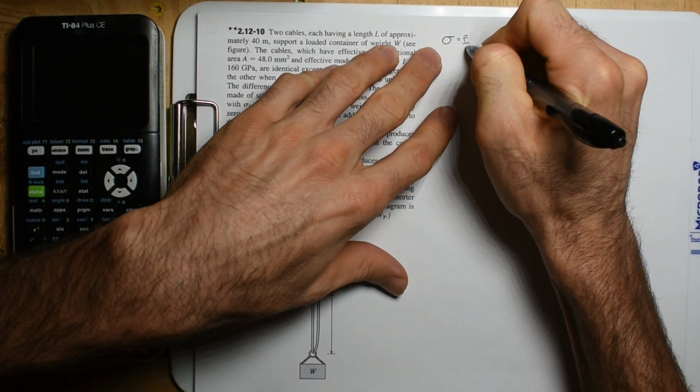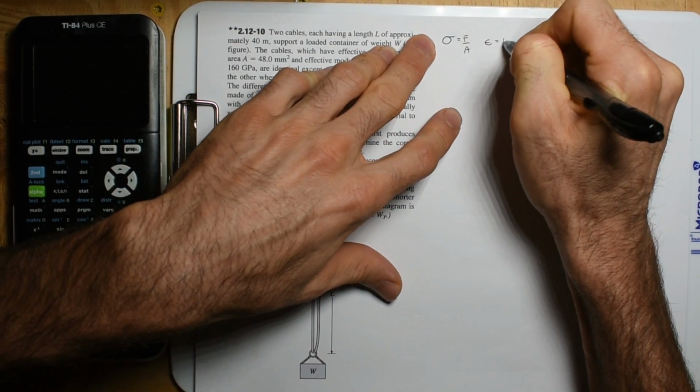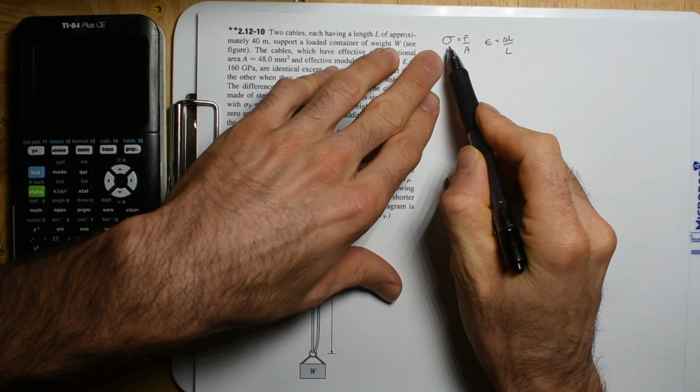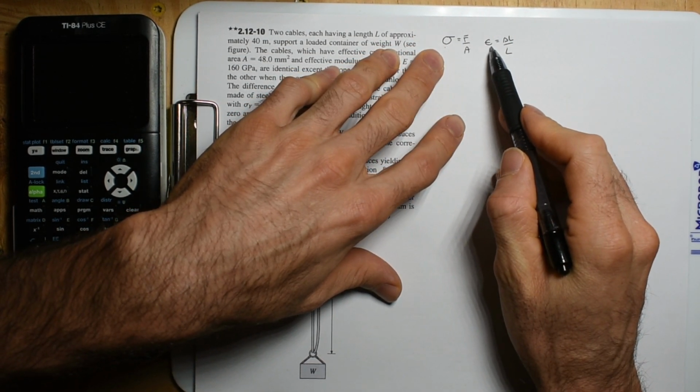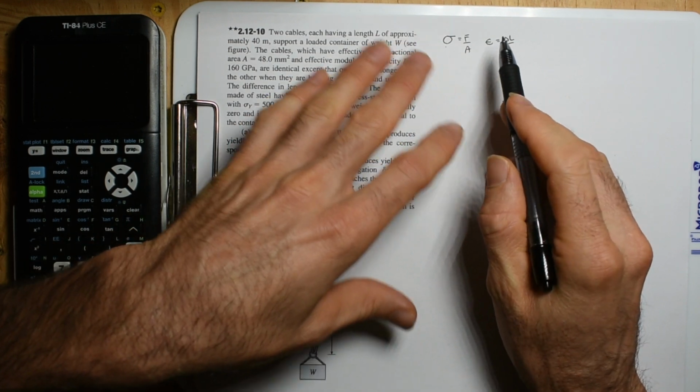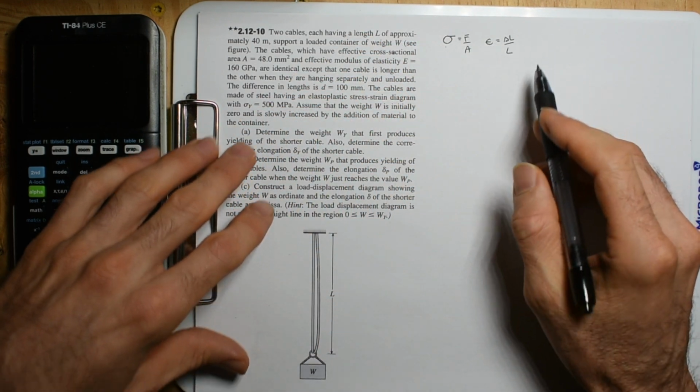Strength is force over area. Stretch is change in length over length. Obviously this is stress, but it's cool to say strength. This is strain. But you see how the sounds are almost identical, but this is stretch. This is your change in length.